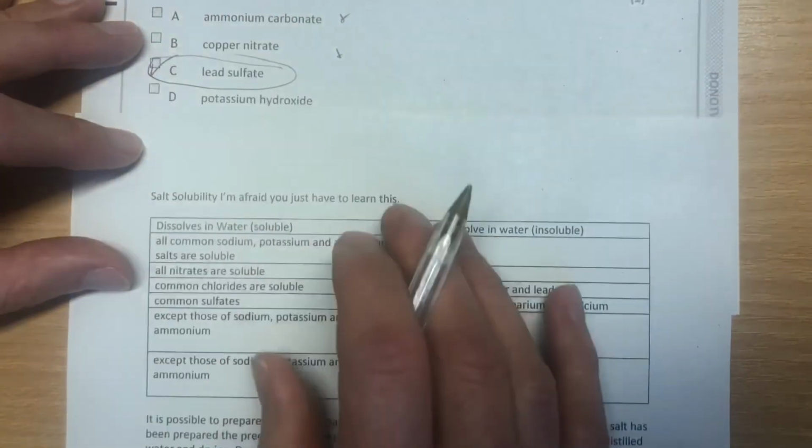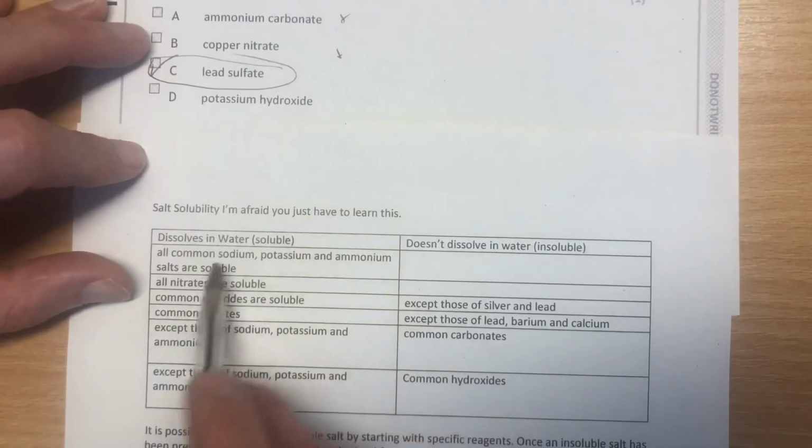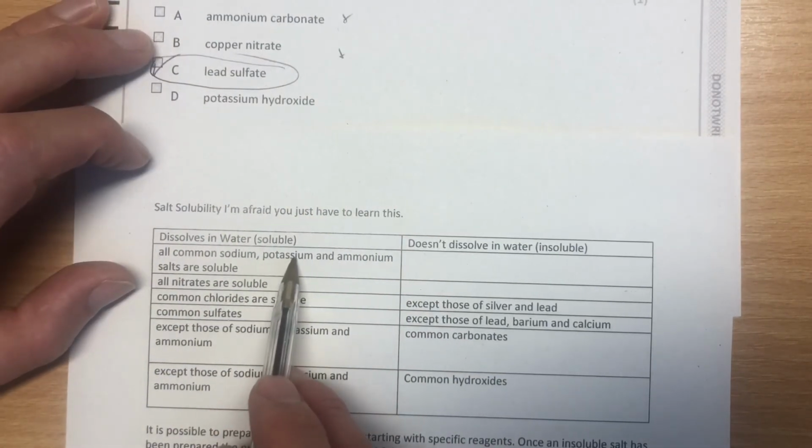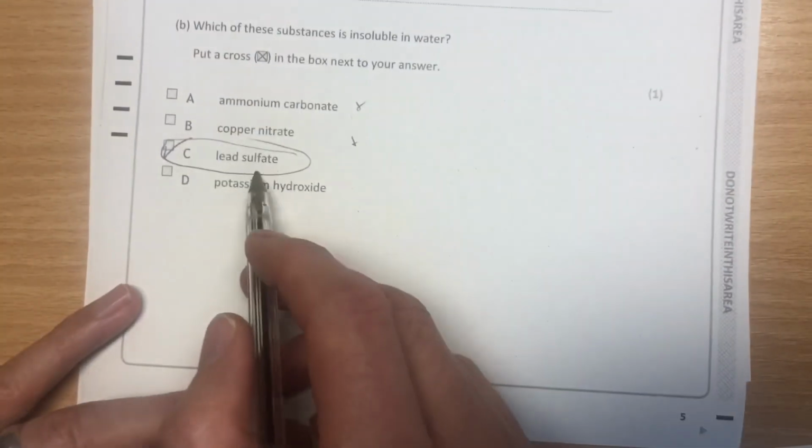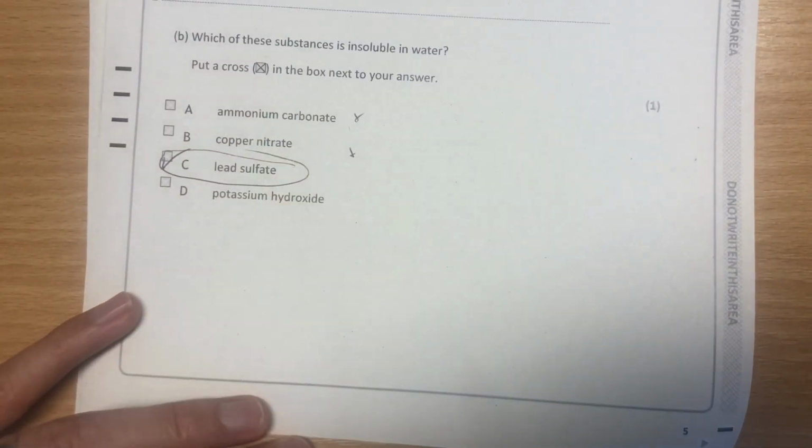Let's quickly check the last one. Potassium hydroxide. Okay, potassium hydroxide, soluble. So that is the answer. Moral of the story, learn your solubility rules.